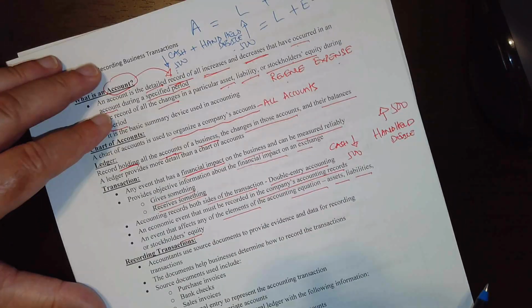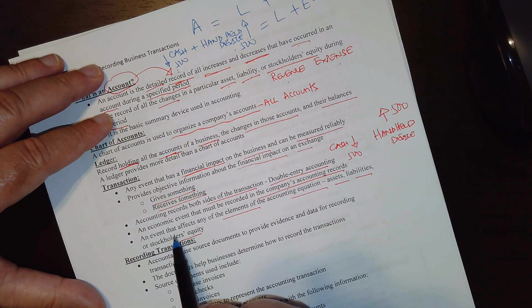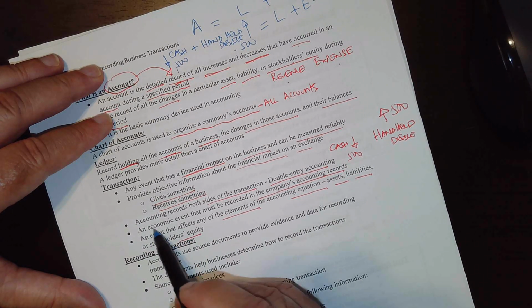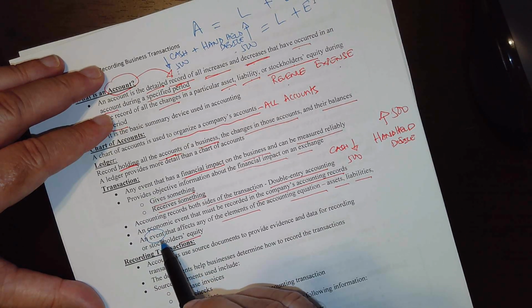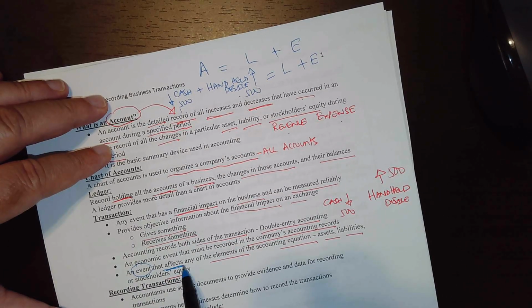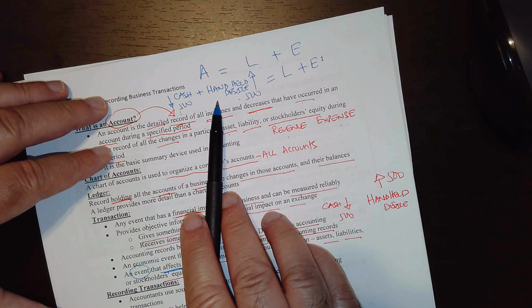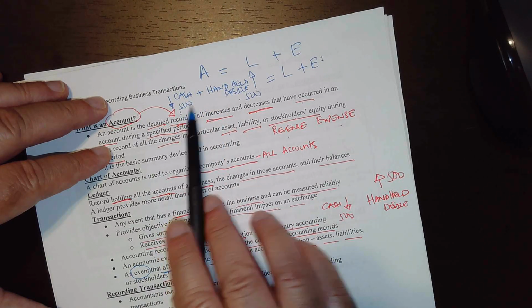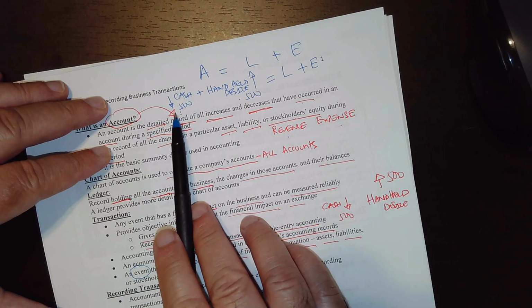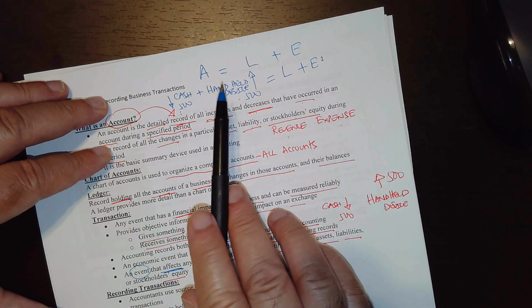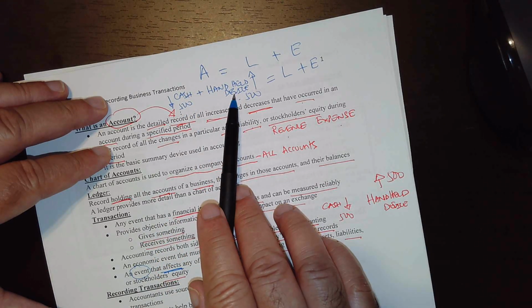So that's the idea behind this event. This is an event where you are purchasing a handheld device, and this is the effect or impact on the balance sheet equation: one asset is down and the other asset is up, because you used one asset in exchange for another asset.